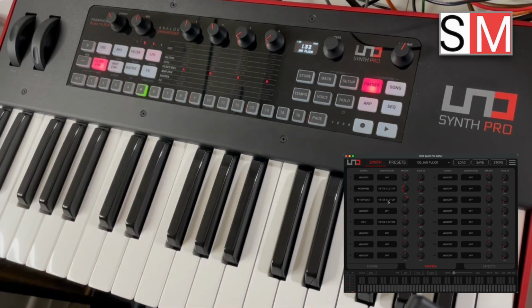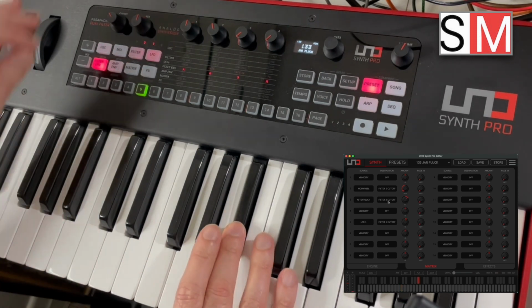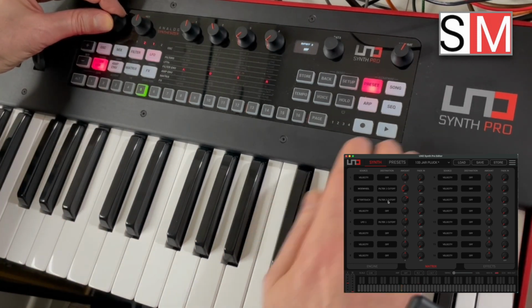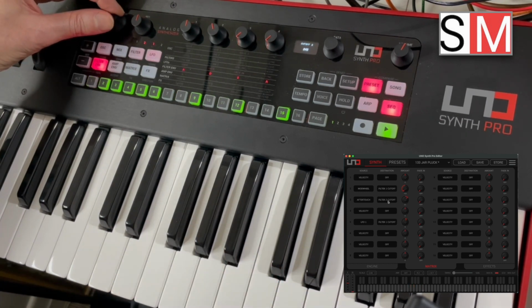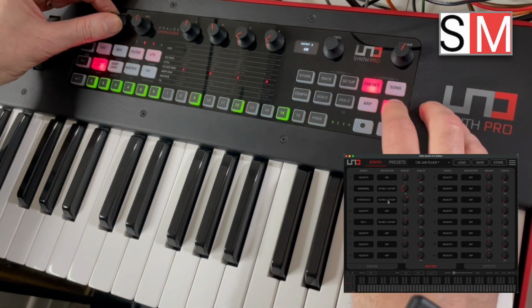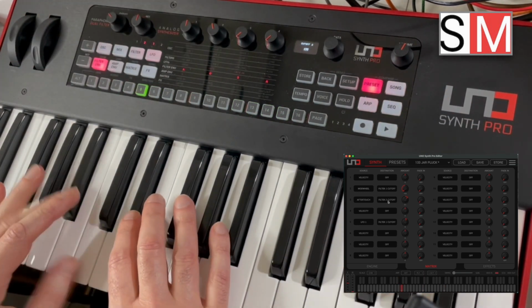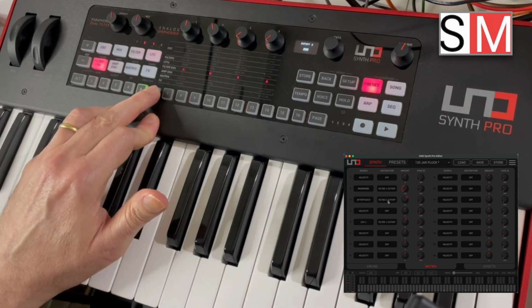Now, jumping across quickly. So you can see with a quick play with the sequencer there, the range of sounds that you can actually get out of the unit itself.